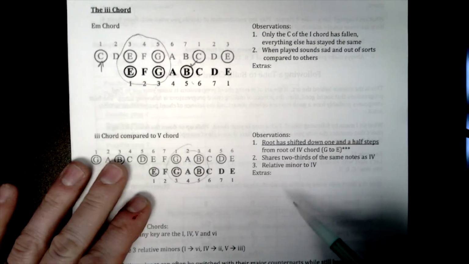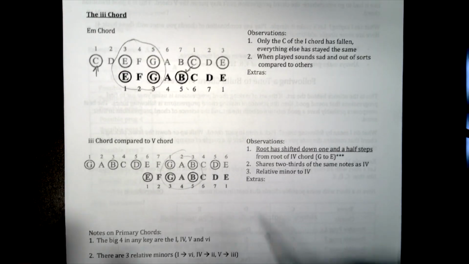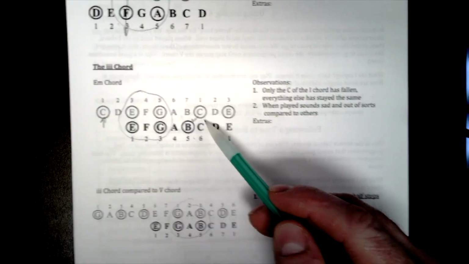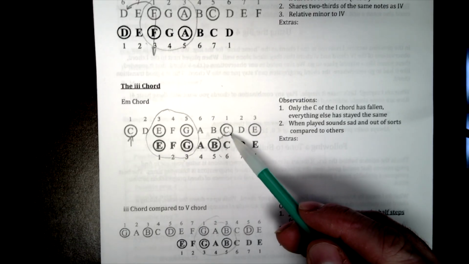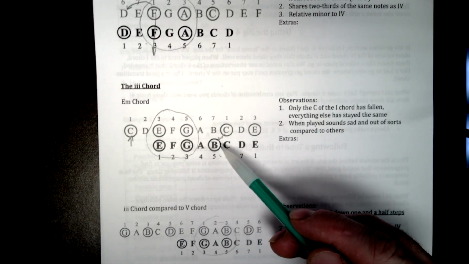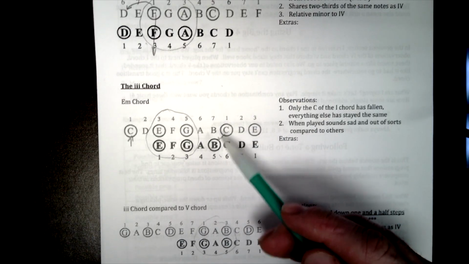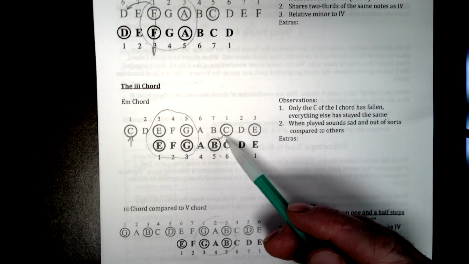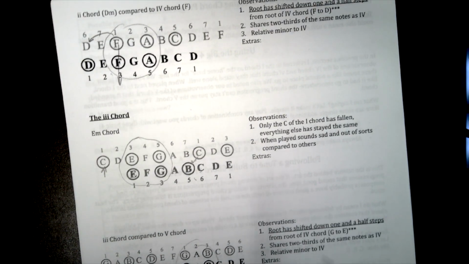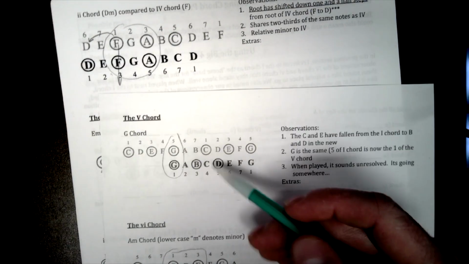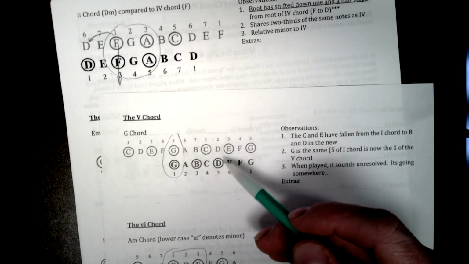But a key thing to remember from all of this talk is that the 3 minor chord has a fall effect from the 1 chord. The 5 chord also has a fall effect from the 1 chord.